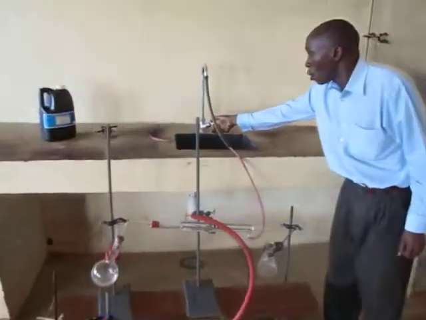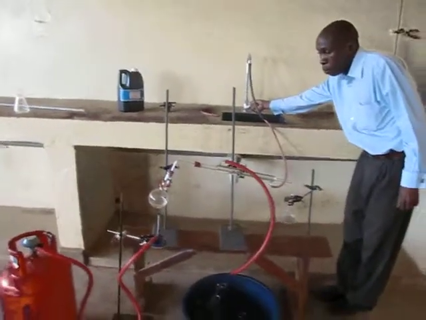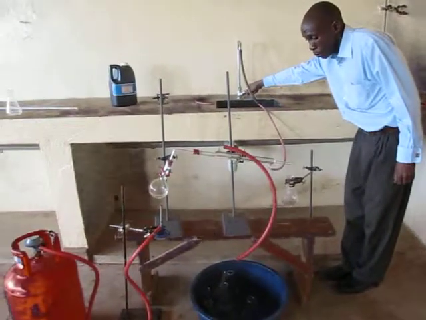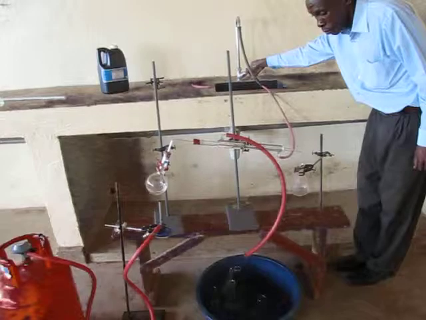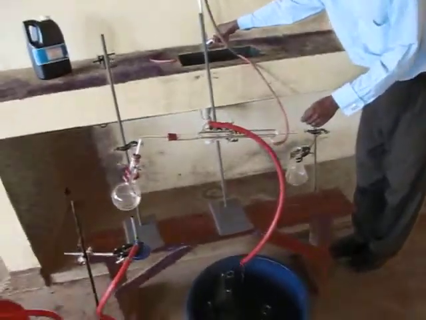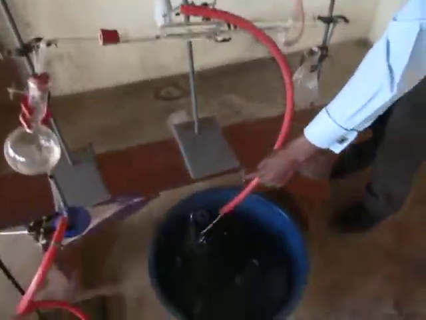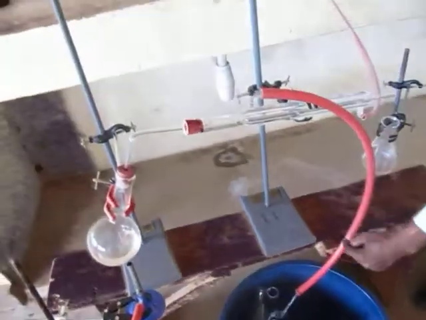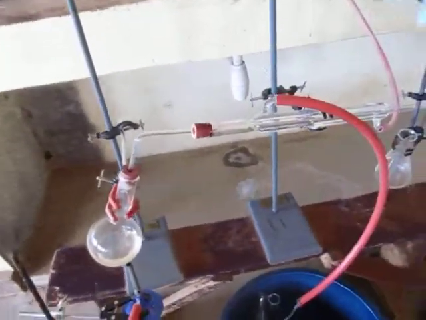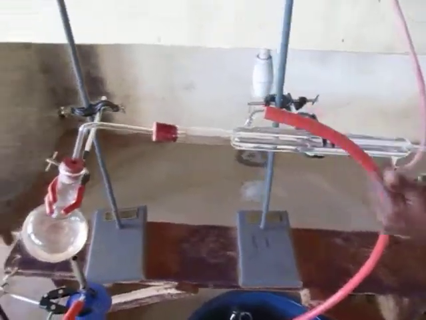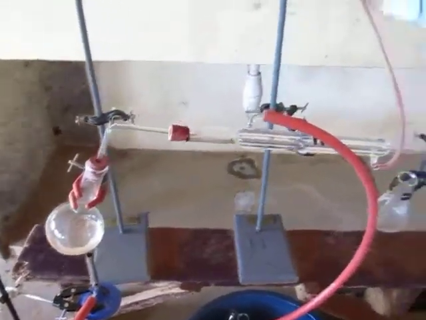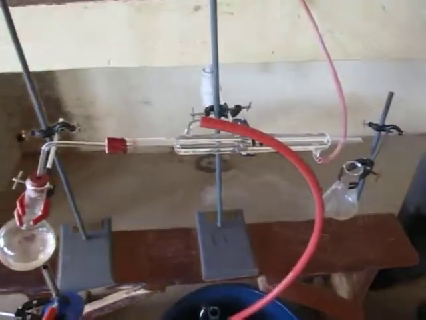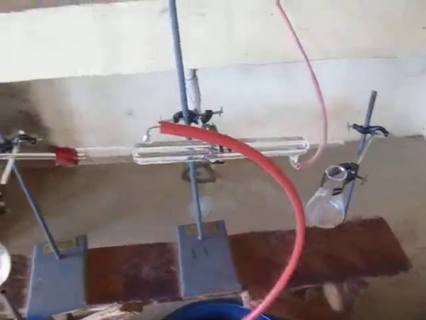So now we turn on the tap to get running water, slowly. Now you can see water is moving. Water moves from the tap up the condenser, out. And that water should be made to run continuously.